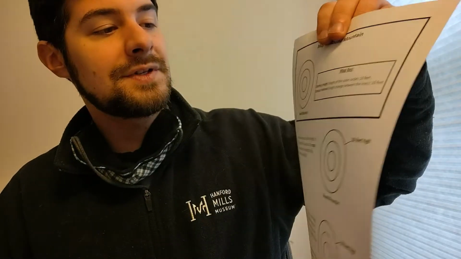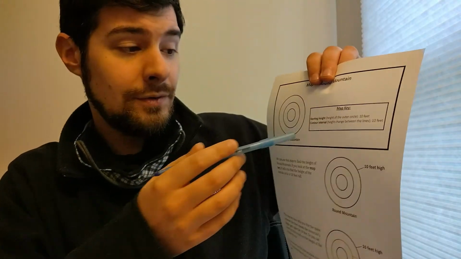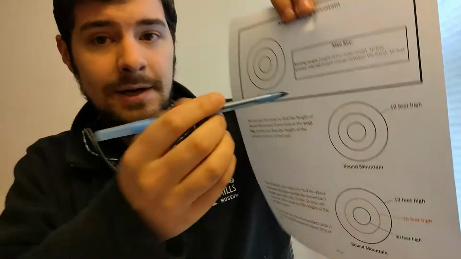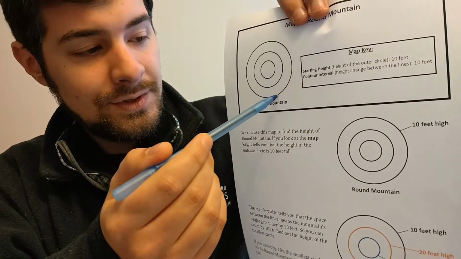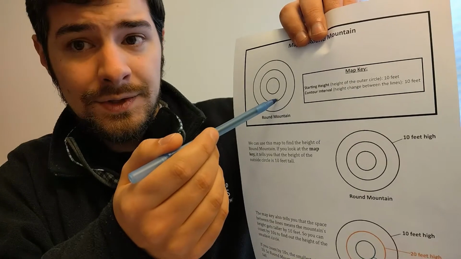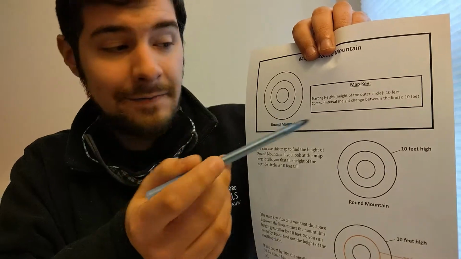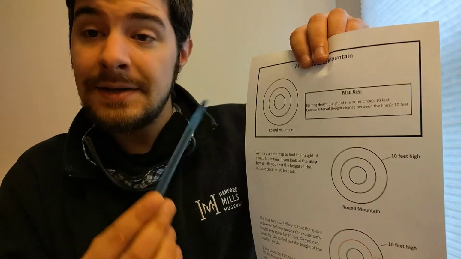So the map key says, for example, starting height. The height of the outer circle, or the biggest circle here, is 10 feet. So we're starting at 10 feet for our mountain. It also tells us that between each circle, there is something called a contour interval, which is the change in height of 10 feet. So every circle, starting here, we go up 10 feet. So starting with 10 feet here, if the base of our mountain is 10 feet tall, that second circle is another 10 feet. So 10 feet plus 10 feet is 20 feet. And then the top circle, another 10 feet, because that interval tells us each line is going up 10 feet.